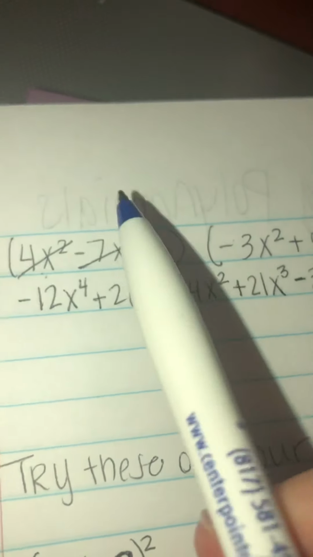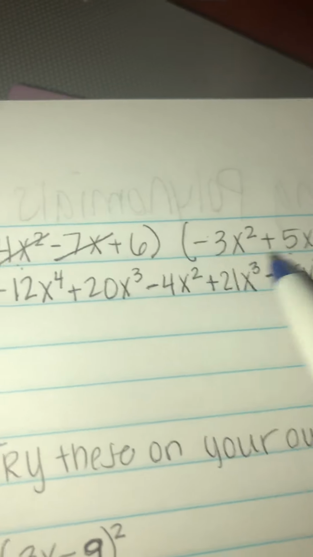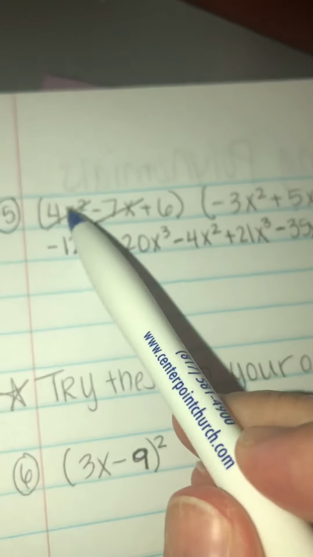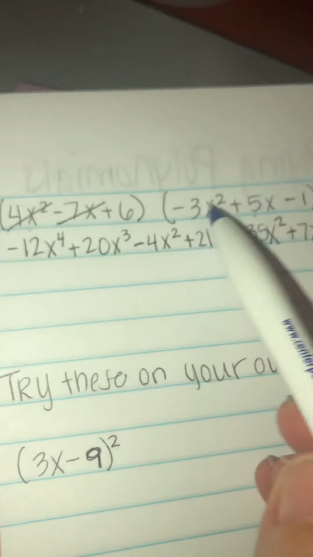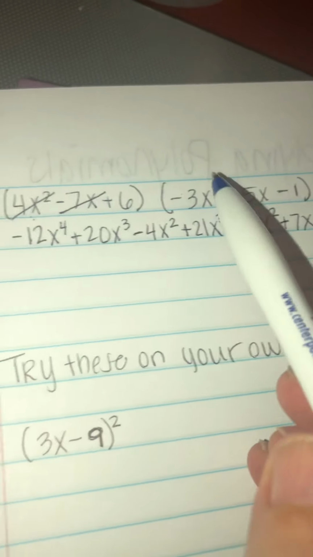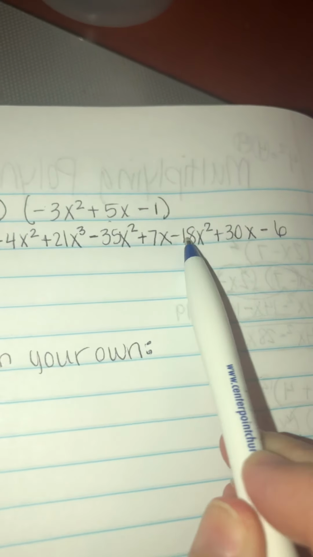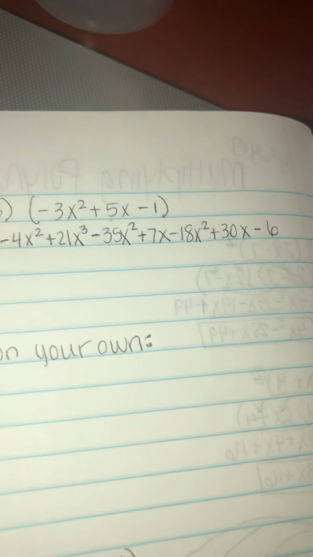Quick check again. I told you that you can see how many terms are in each one, and that product should be how many you have. So 3, a trinomial times a trinomial. 3 times 3 is 9. There should be 9 products. 1, 2, 3, 4, 5, 6, 7, 8, 9 products.